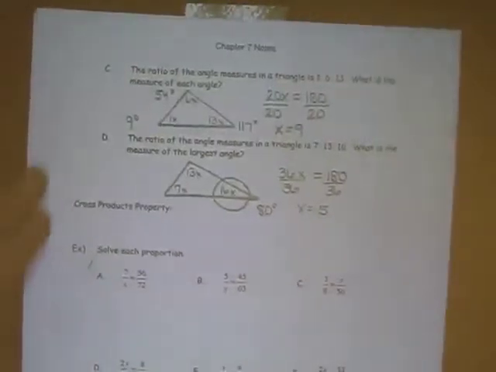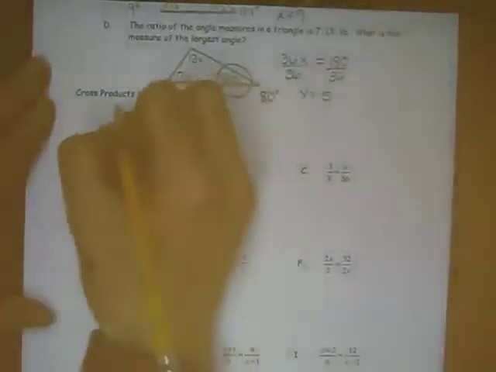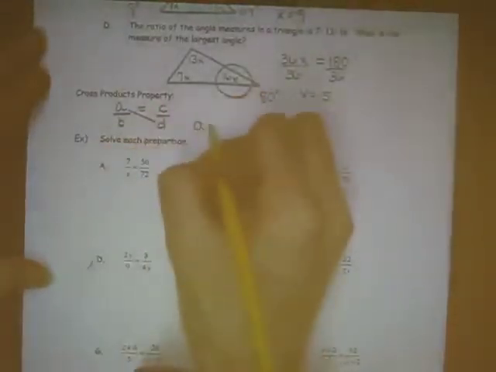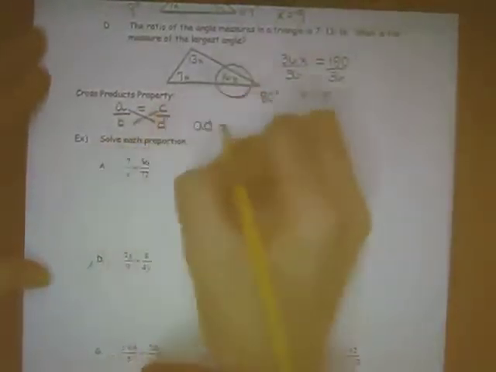The last thing we are going to talk about is your cross products property. We discussed this on the front. And all the cross products property is, you multiply your means and you multiply your extremes and set them equal to each other. So in this case, we would have AD equals BC.